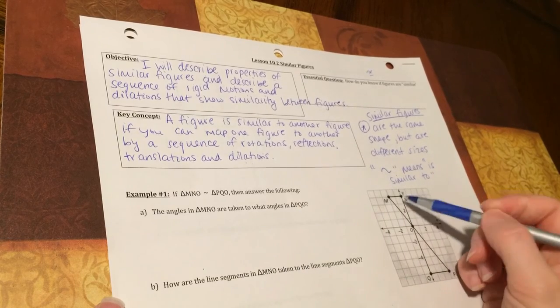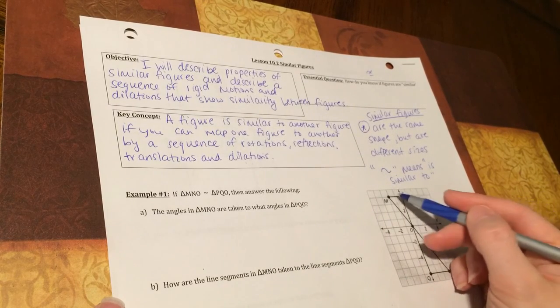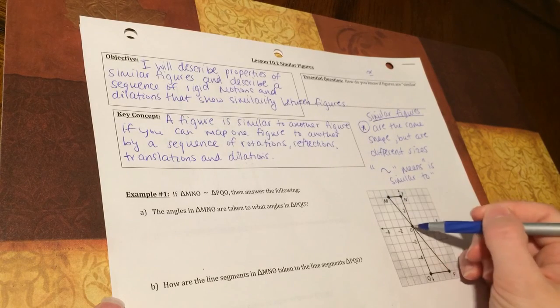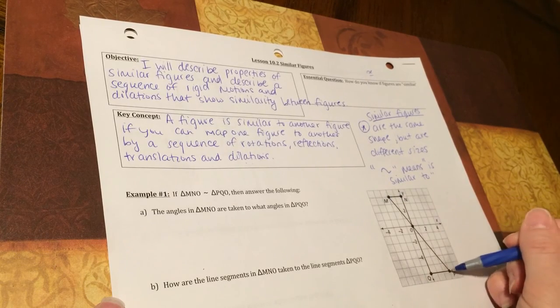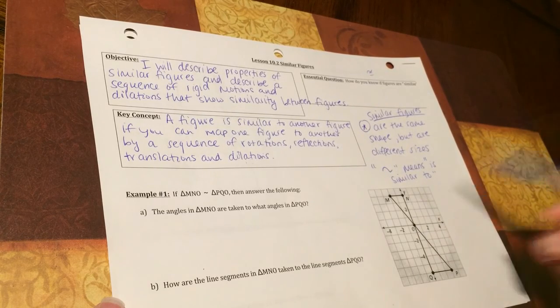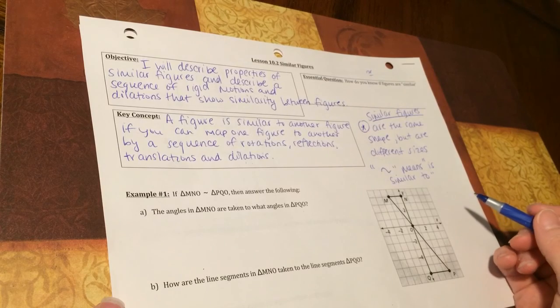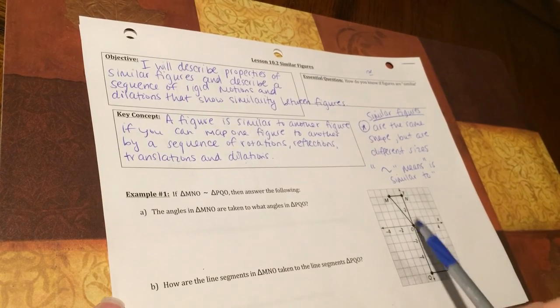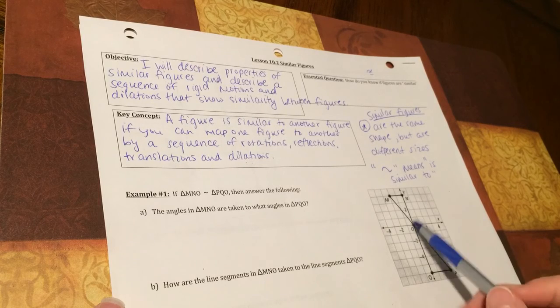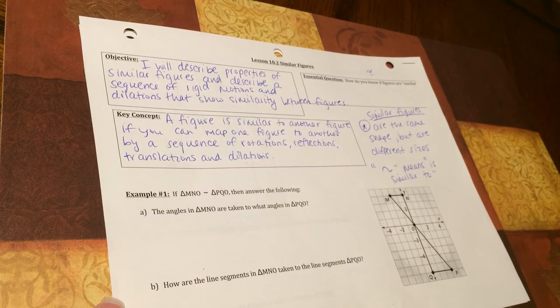Okay, and here's our two figures here. We have MNO and then PQO. All right, so obviously these figures aren't congruent because they're not the same size, but they are telling us that they are similar. Okay, so they have the same shape, but they're not the same size.